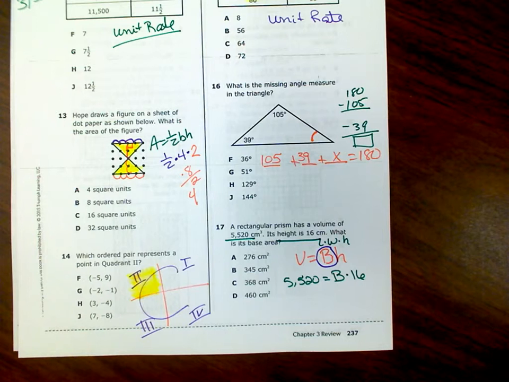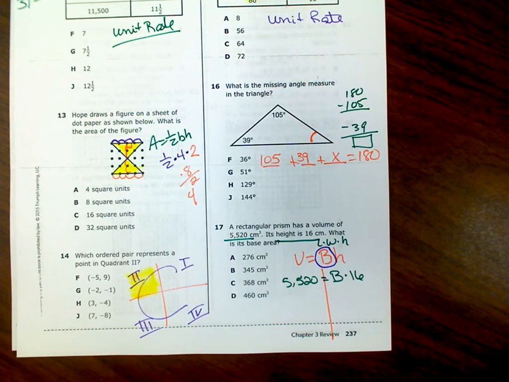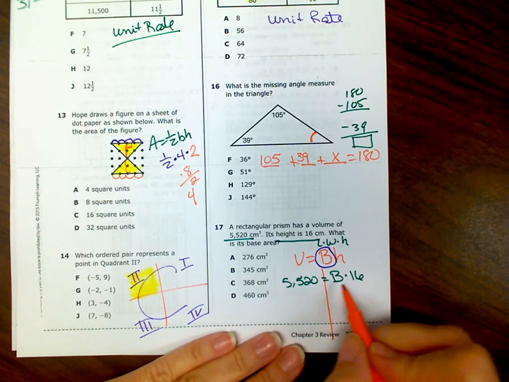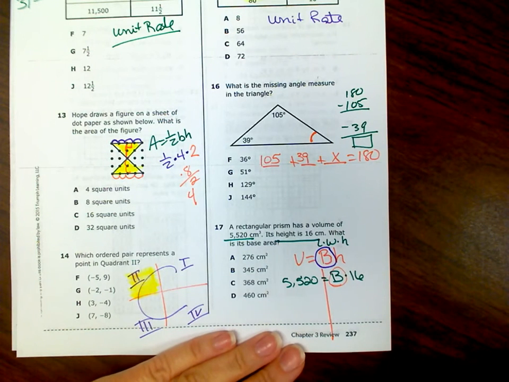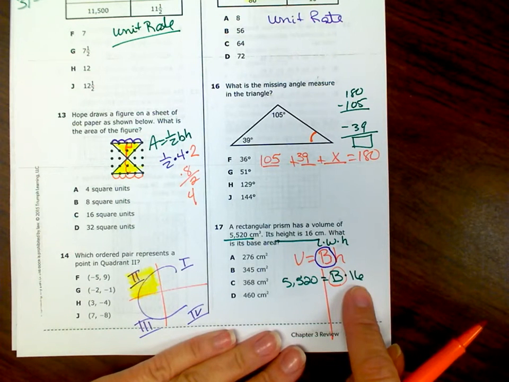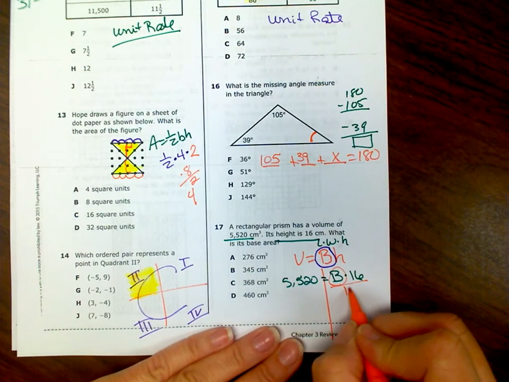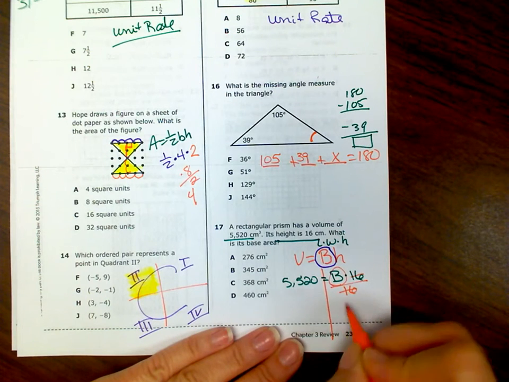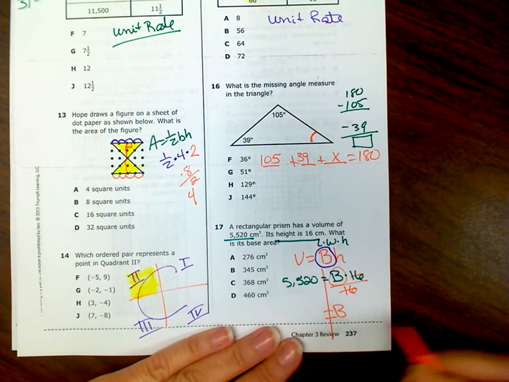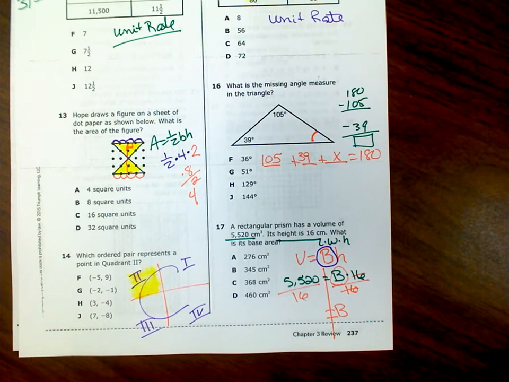So we need to solve for B. Draw your line, keep it balanced. Circle your variable. What is your variable doing to this number? It's multiplying. So we do the opposite, which is divide by 16, and that will cancel out and leave you with your big B. Divide by 16, and you will have your answer.